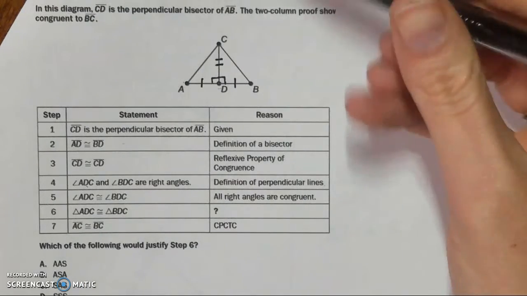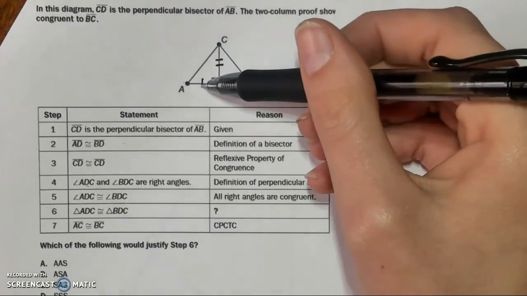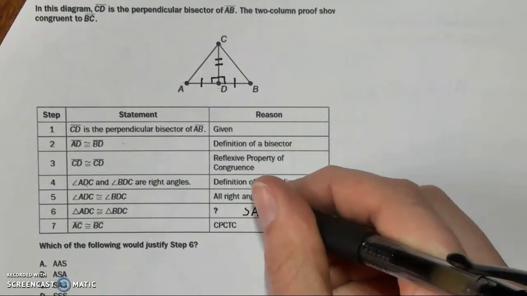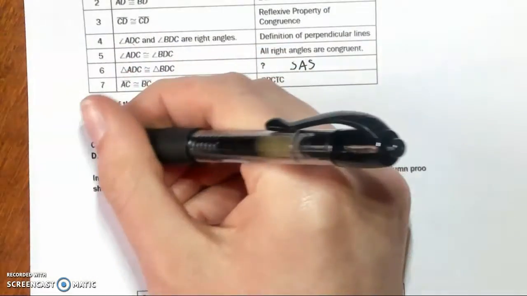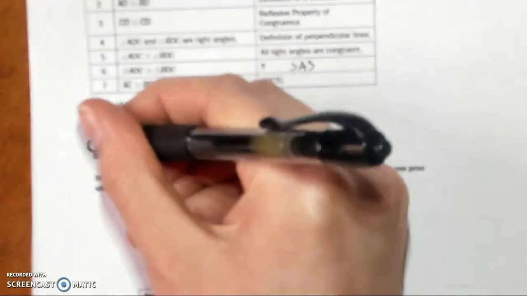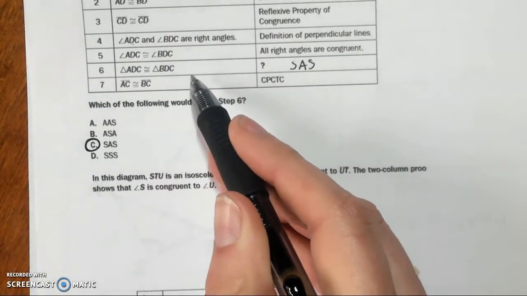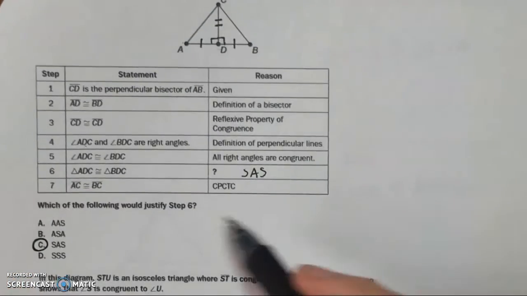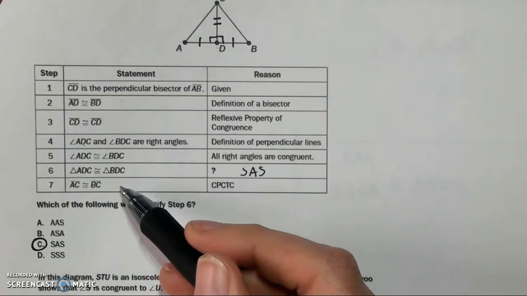Okay, so I hope you saw that we have a side, and we have an angle, and we have a side. So therefore, these triangles are congruent by side, angle, side. Is that an option? Yes, it is. That is option C. So C, side, angle, side, would prove that these two triangles are congruent and would complete our proof to show that side AC is congruent to side BC.